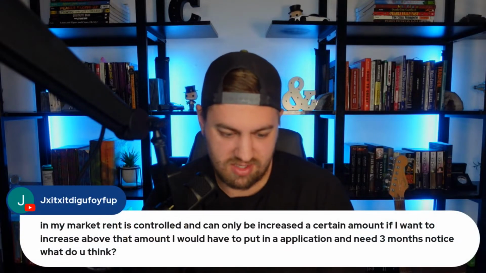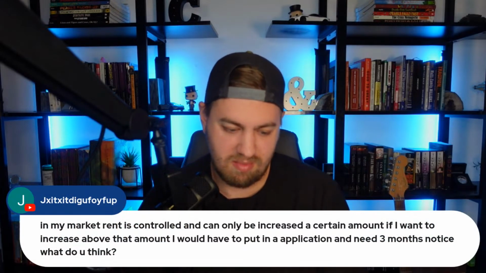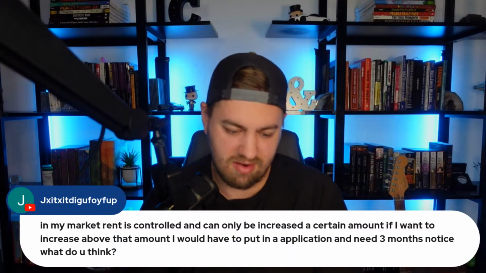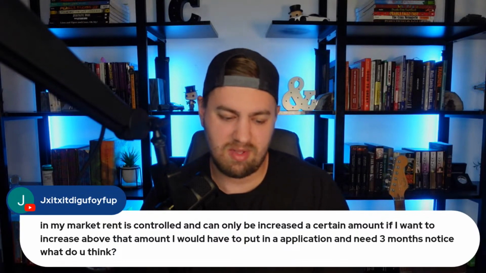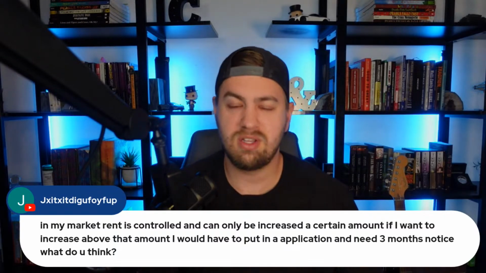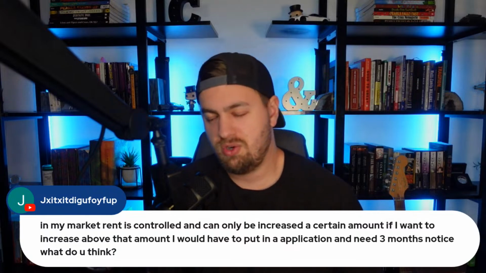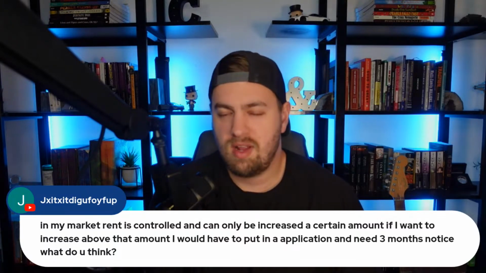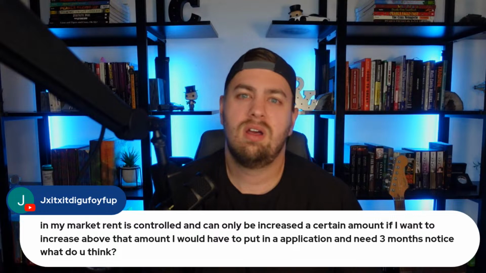In my market, rent is controlled and can only be increased a certain amount. If you want to increase above that amount, you have to put in an application. It needs 3 months notice. What do you think? I think California is stupid. Rent control, and this is just a fact, rent control is only bad for tenants.